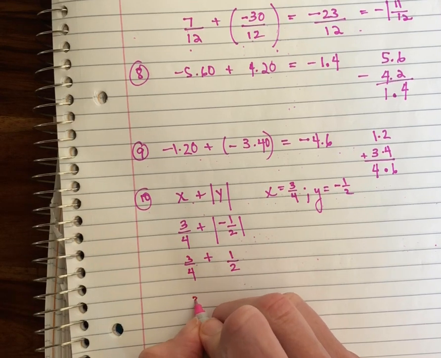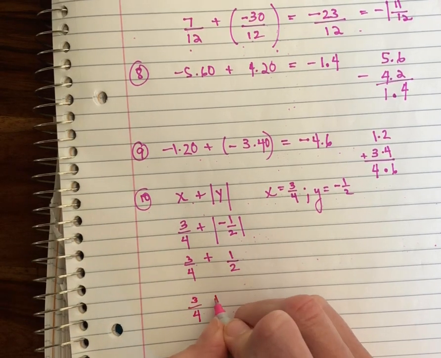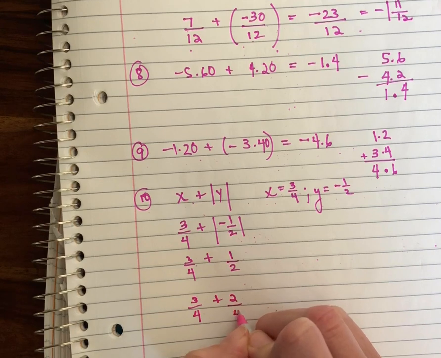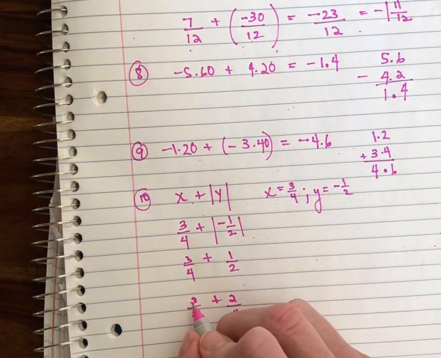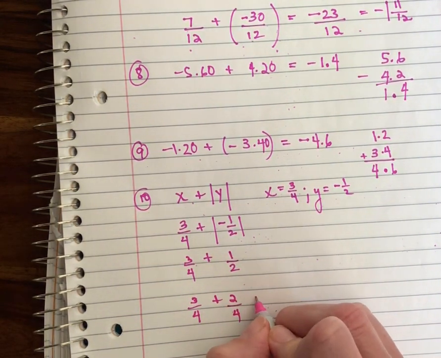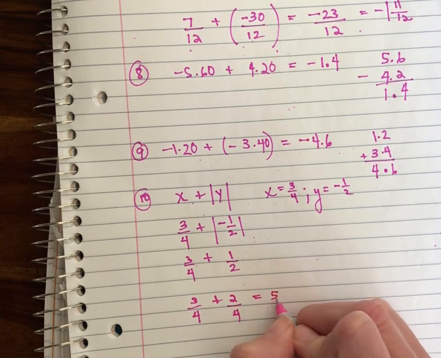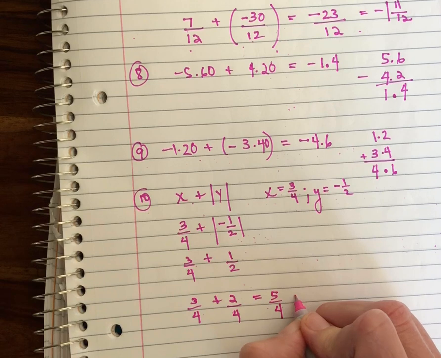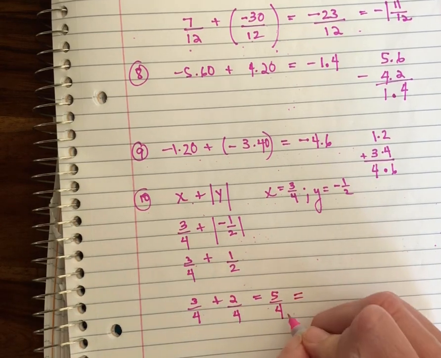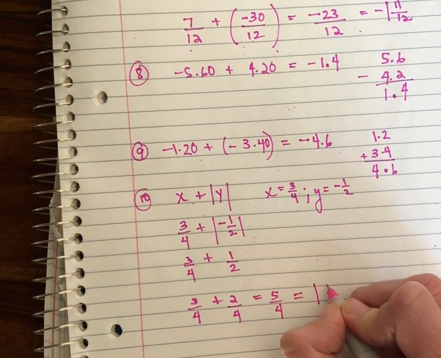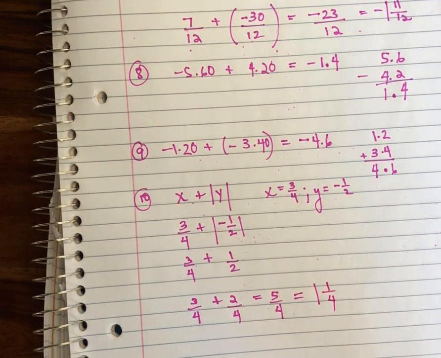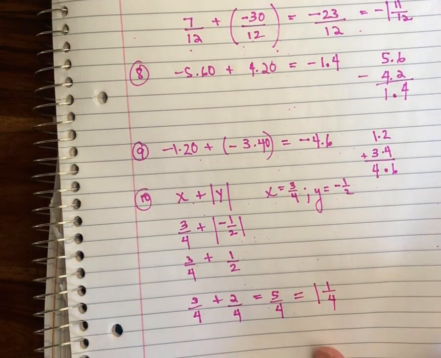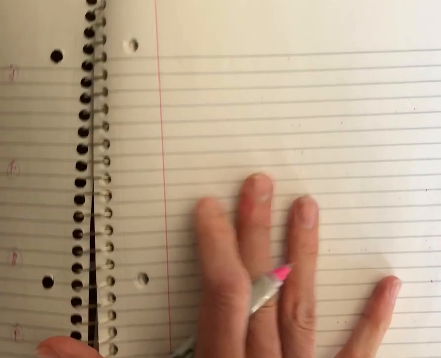Any common denominator will work. 4 is our LCM, which makes it the easiest. 3/4 plus 2/4 makes 5/4. If we want to write that as a mixed number, 4 goes into 5 once, with 1 out of 4 left over. Okay, I need a new page for the last two.